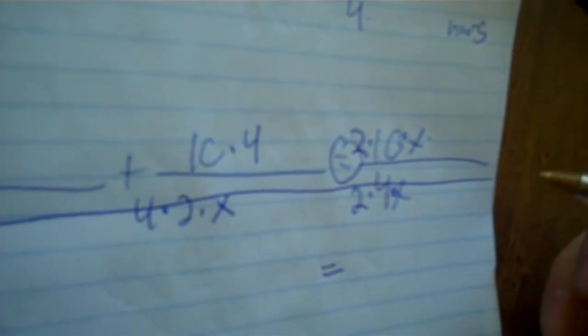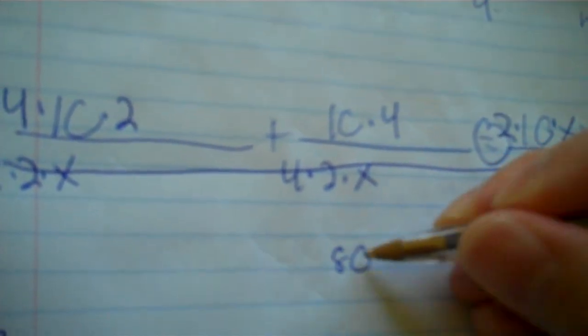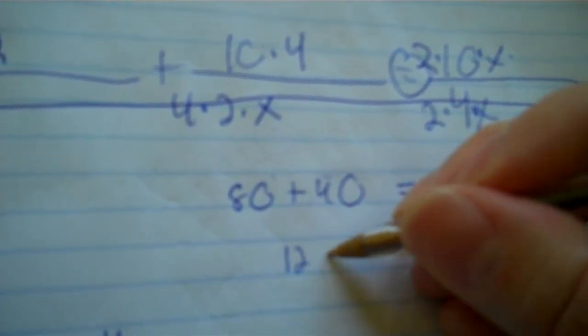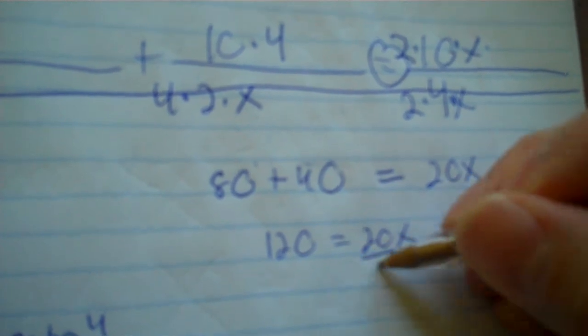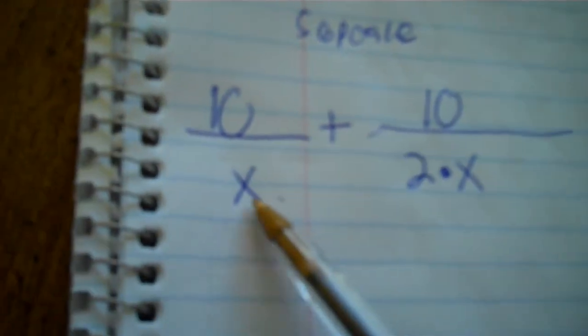The bottoms all have the same factors, so they can be eliminated because there's the equals. And then 4 times 10 times 2 is going to be 80. 10 times 4 is 40. And that's going to be 20 with x. So it's a linear equation. You want to combine these two. That'd be 120. And divide by 20, divide by 20, and that's 6. So 6 for that guy. This guy is 6, and then 2 times 6 would be 12.